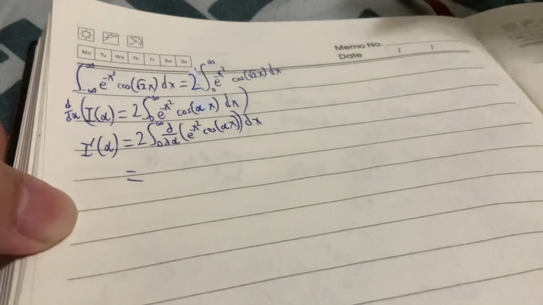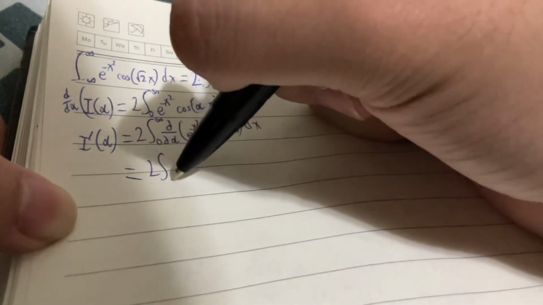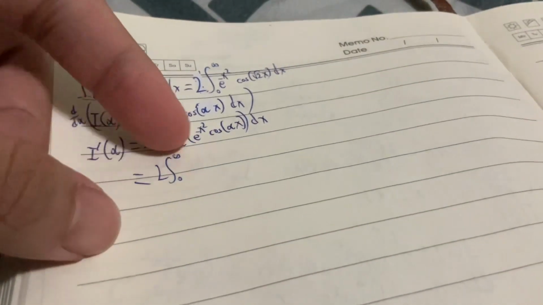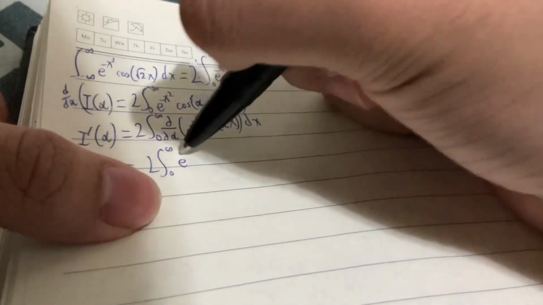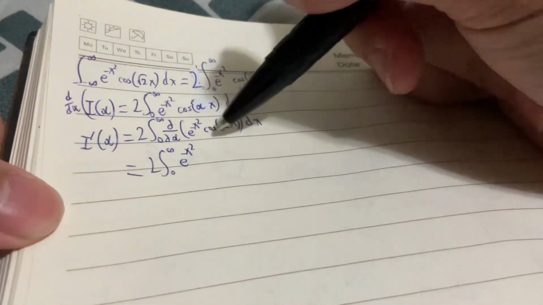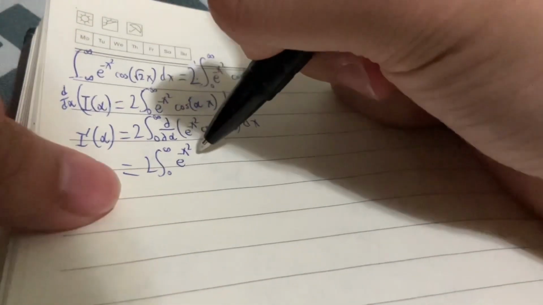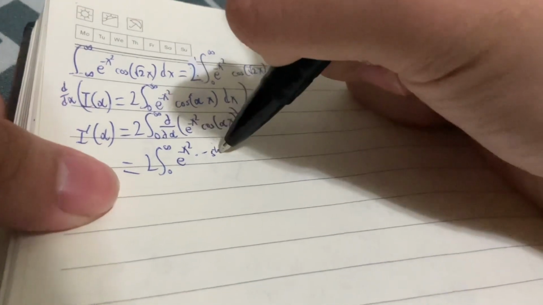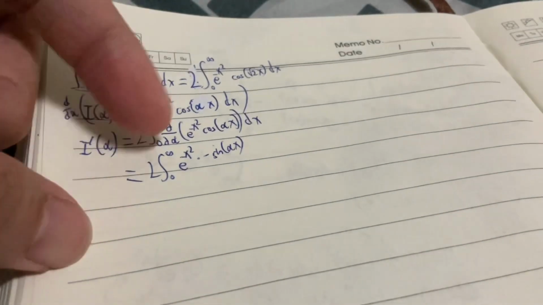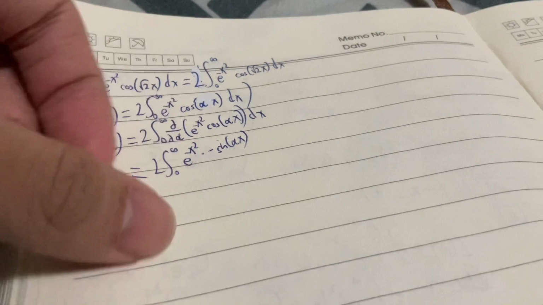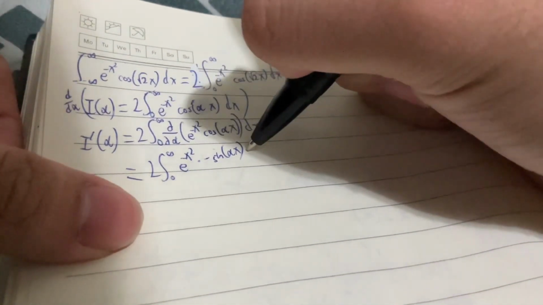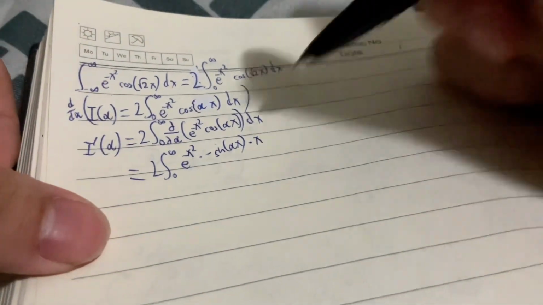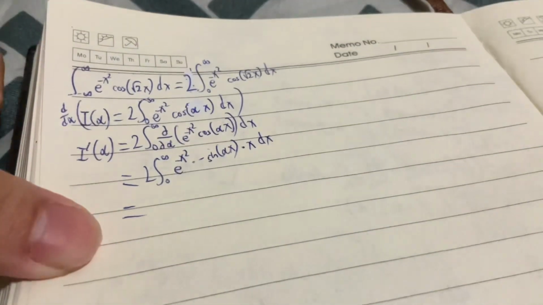And here, because we are taking the derivative with respect to alpha, e to the power of negative x squared is just a constant. Multiply by the derivative of cosine, you get negative sine of alpha x. And with respect to alpha, x is just a constant, so you just need to multiply by x inside dx. To do this integral, we're gonna use our DI method.